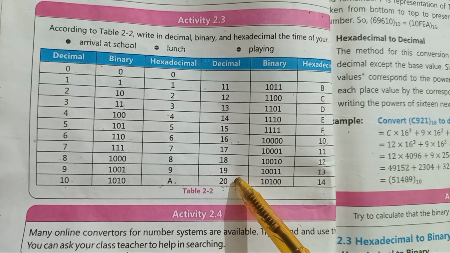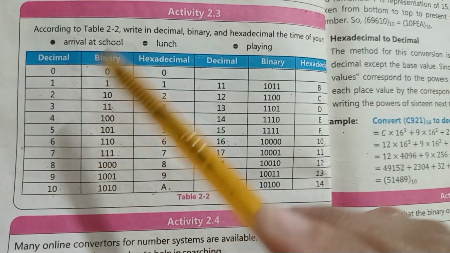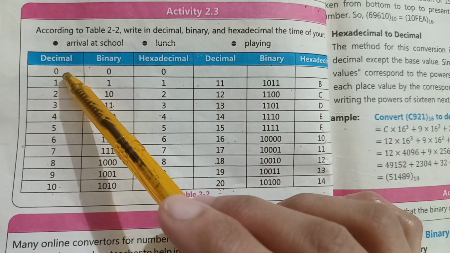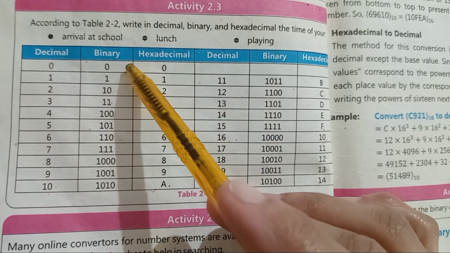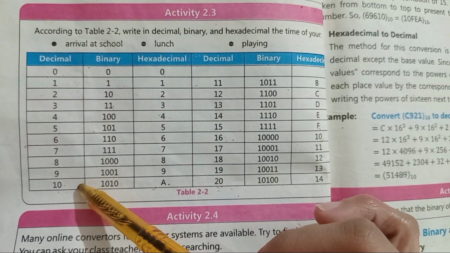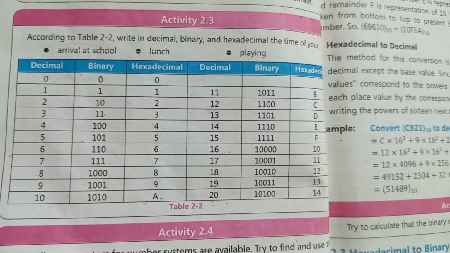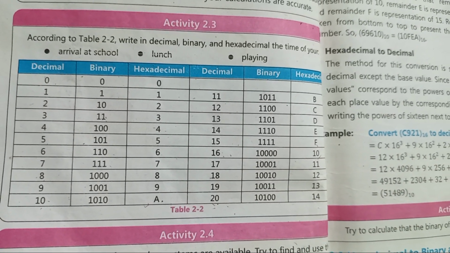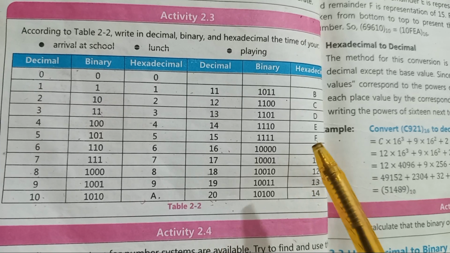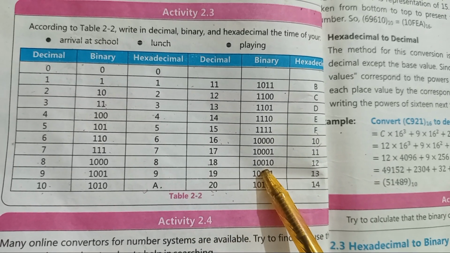Now here is the table which shows the decimal values, means 0 to 10, and the binary values of these numbers, and this is the hexadecimal. So this is how you can easily convert the binary to decimal, decimal to binary, and hexadecimal to binary with the help of this table.